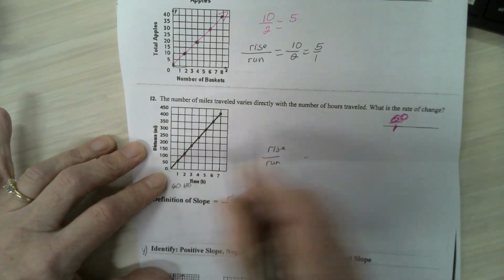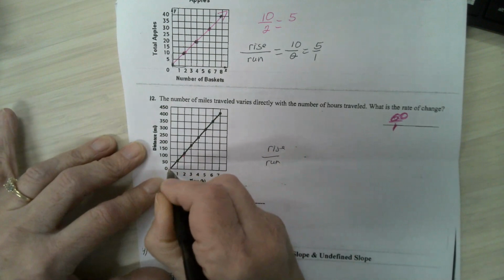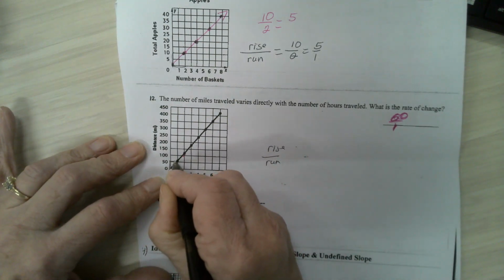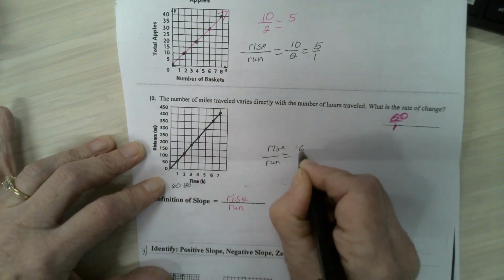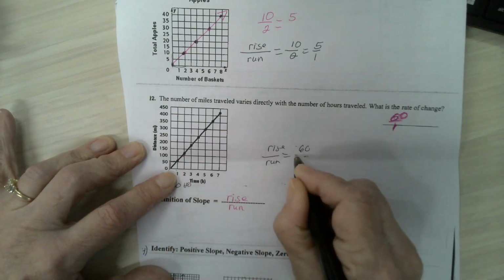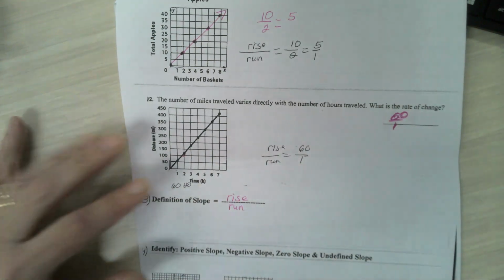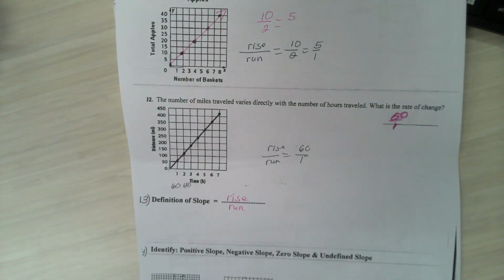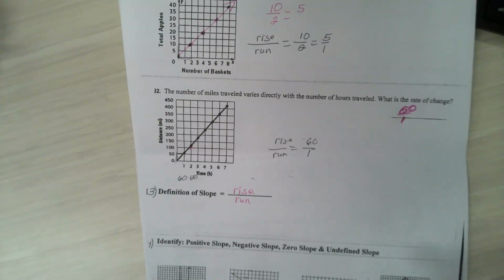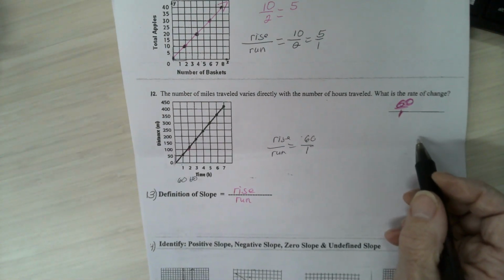If I use this one, I go up 60 over a run of 1, and the slope is 60 over 1. Some of you, though, myself included, thought it was 50 over 1, so I would count 60 over 1 or 50 over 1. That one was just sort of a messy problem.